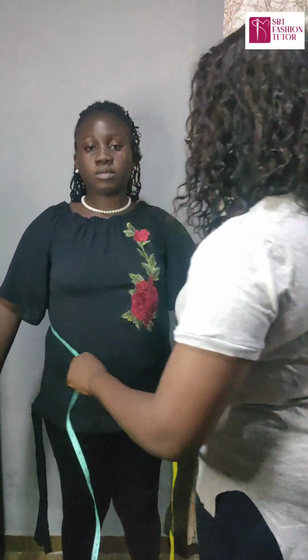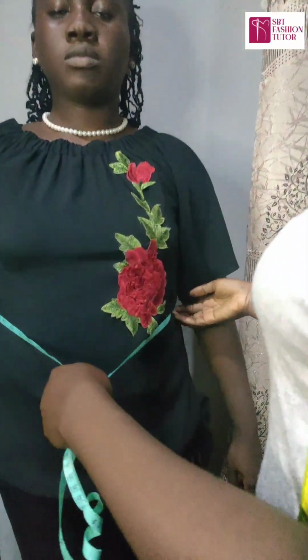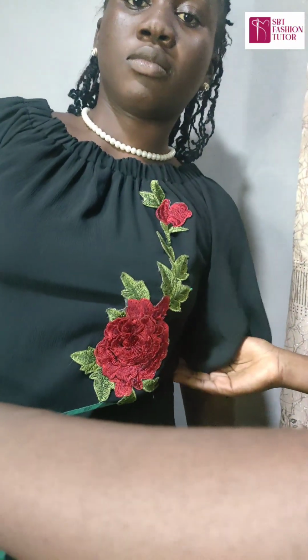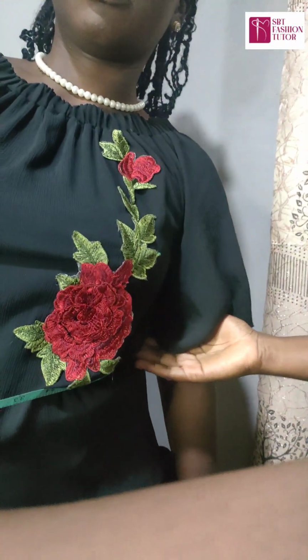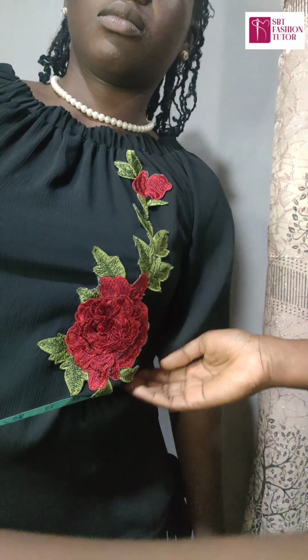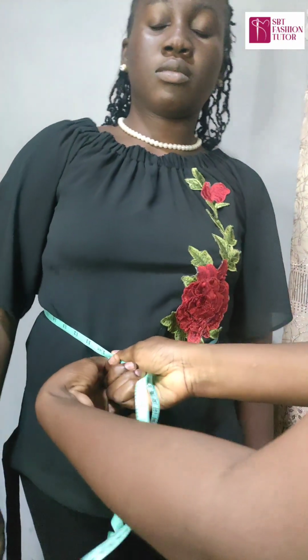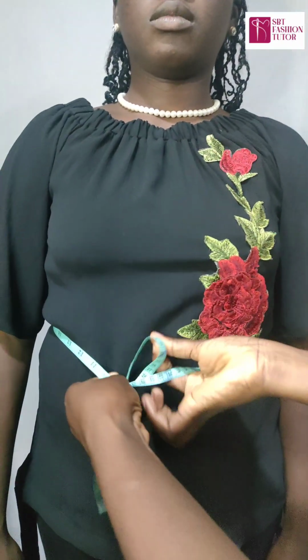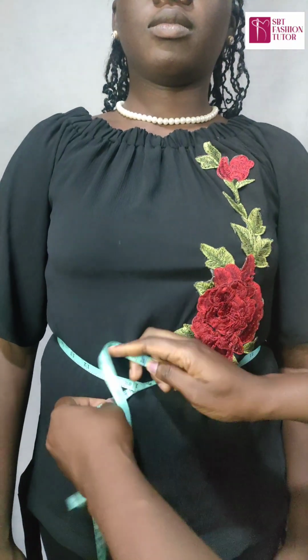Then you ask your client to tilt. So you tilt to the side. This part of the waist that goes inside, that is your true waist. You can stand straight back. Then you tie it, just tie it there first. So that's the first thing you need to do.